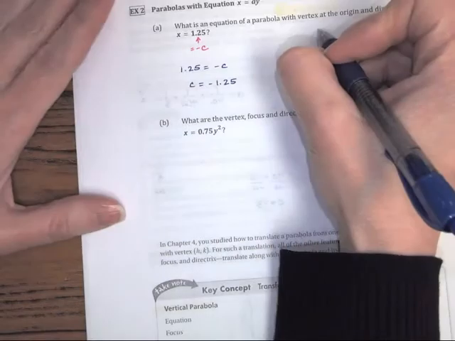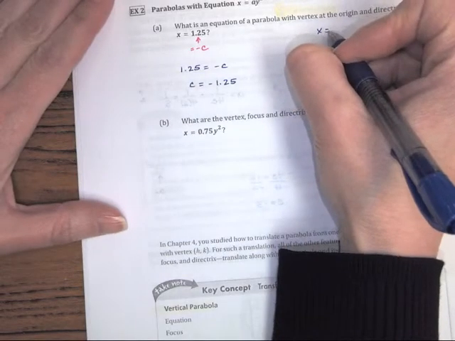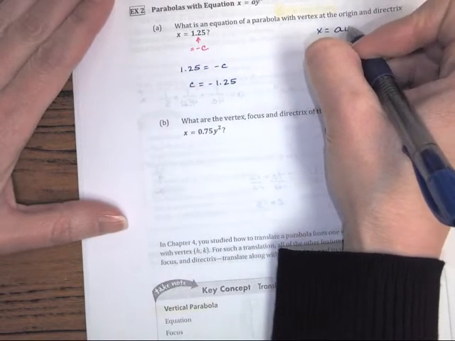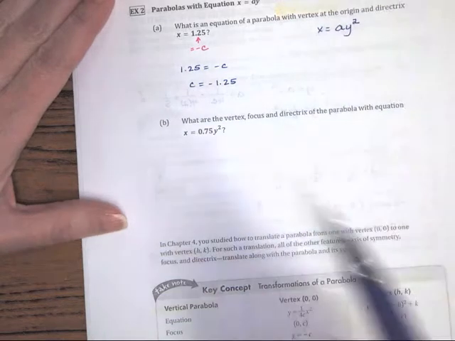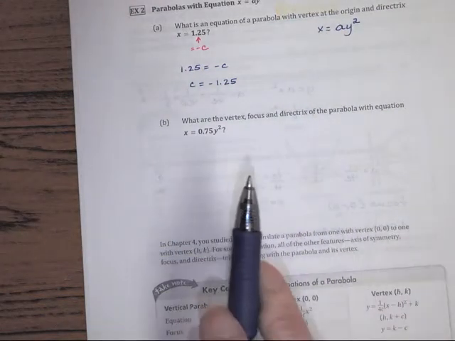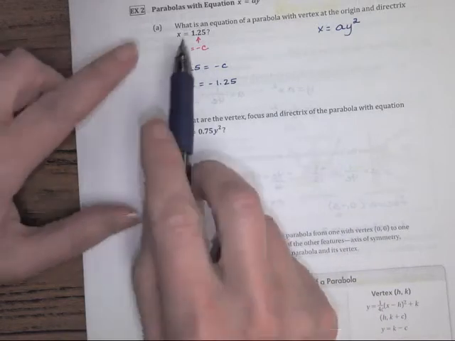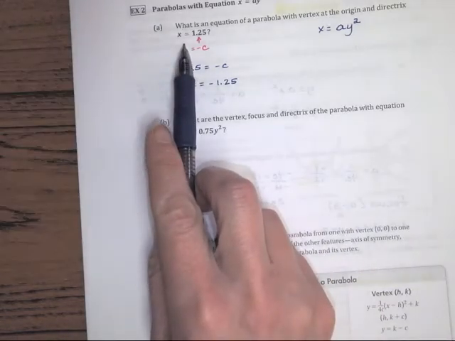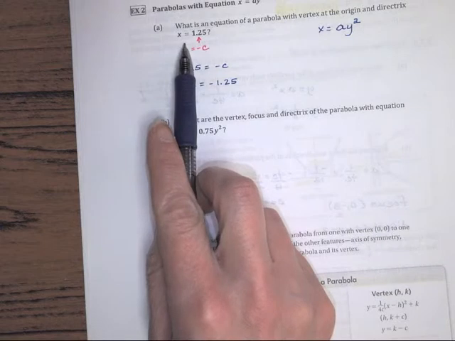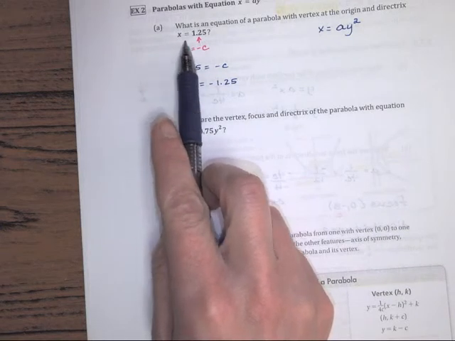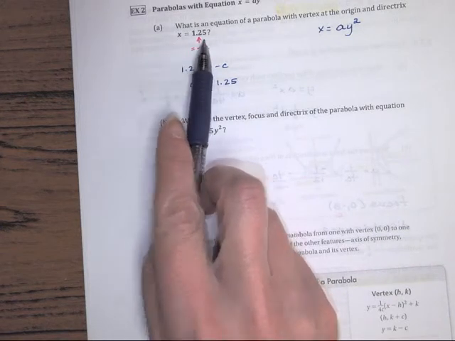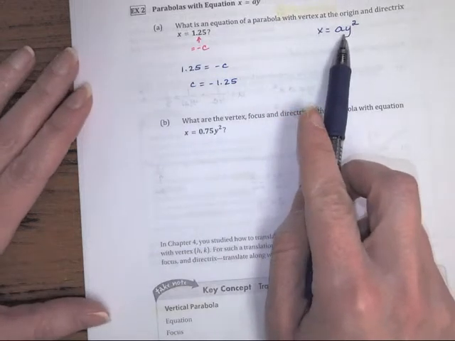Important because our equation is x equals a y squared. And the reason I know it's that way and not y equals a x squared is because my directrix is a vertical line. So I know it's a sideways one because it's an x equals instead of a y equals. So my equation is x equals a y squared.